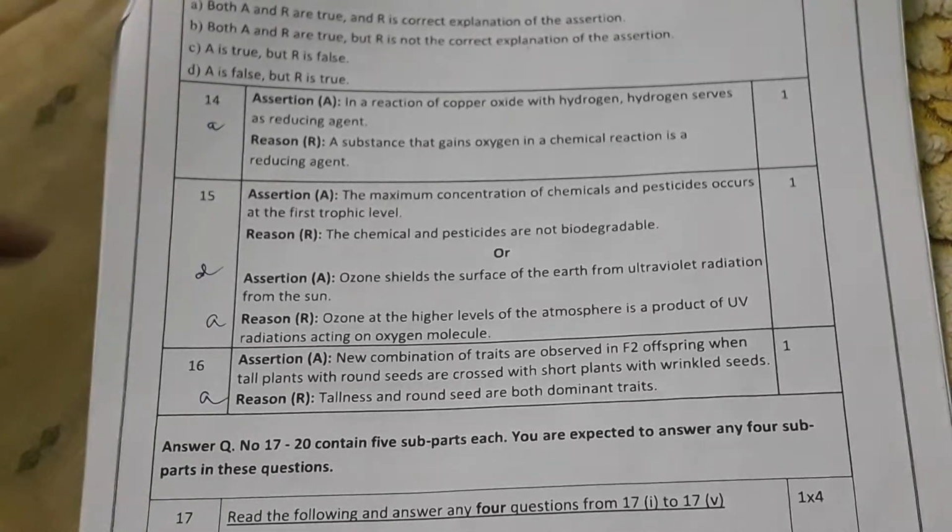15. Assertion: the maximum concentration of chemicals and pesticides occurs at the first trophic level. Reason: the chemicals and pesticides are non-biodegradable.